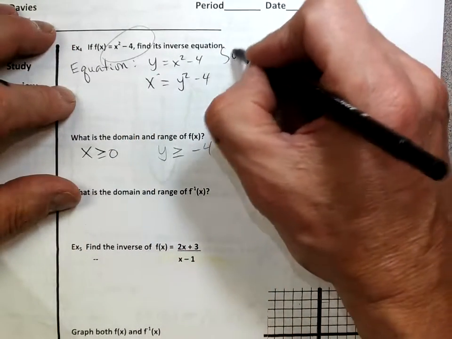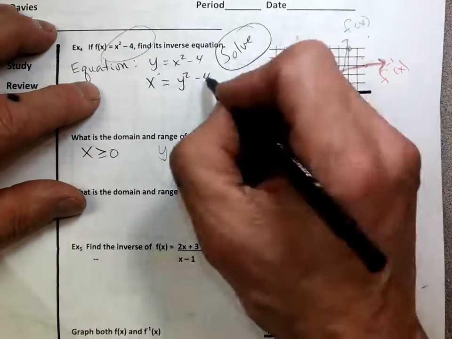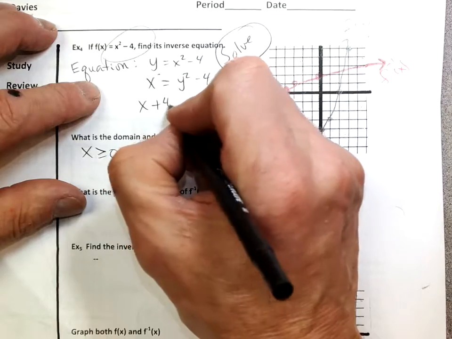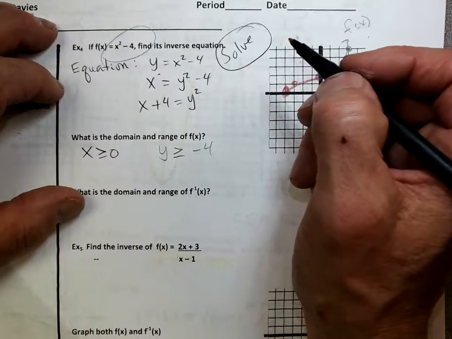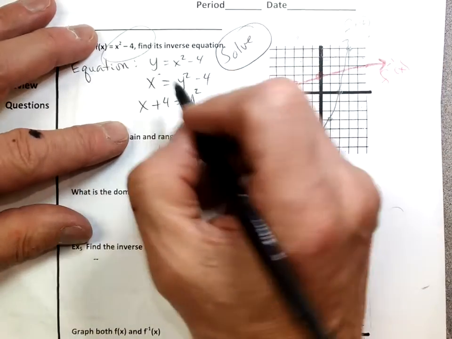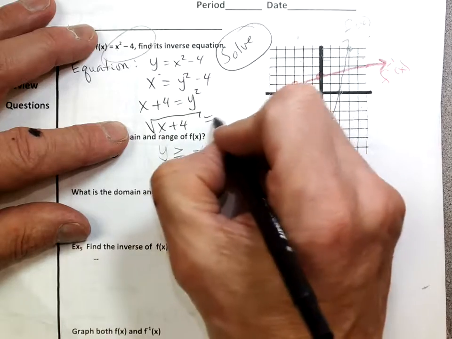Let's solve for y. So bring over the 4. x plus 4 equals y squared. Square root both sides. The square root of x plus 4 equals y.